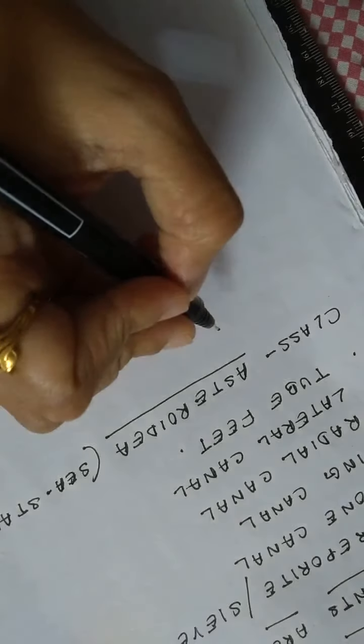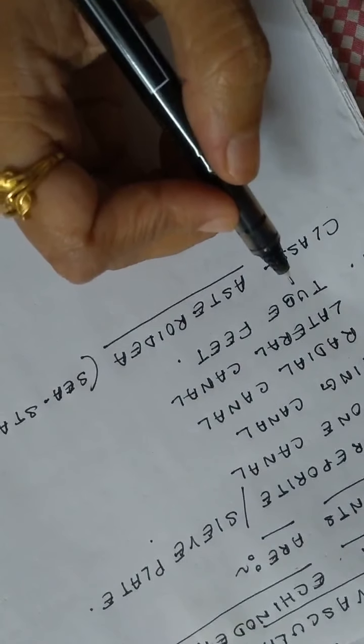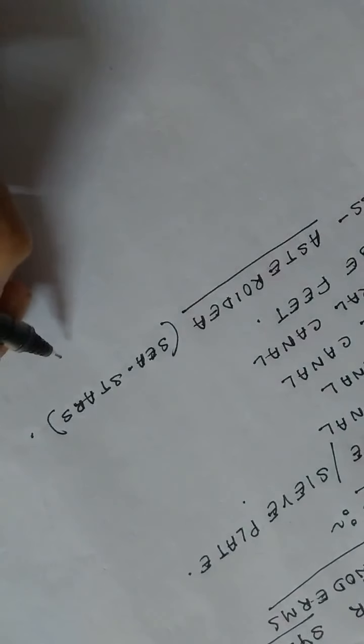So in case of the Asteroidea, the madreporite or this sieve plate is located aborally. Now, what is aboral and what is oral surface? Hopefully you remember about the body plan of them.